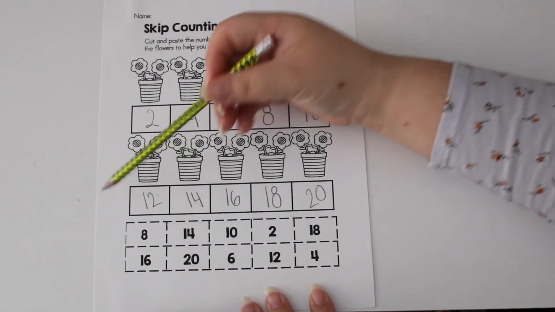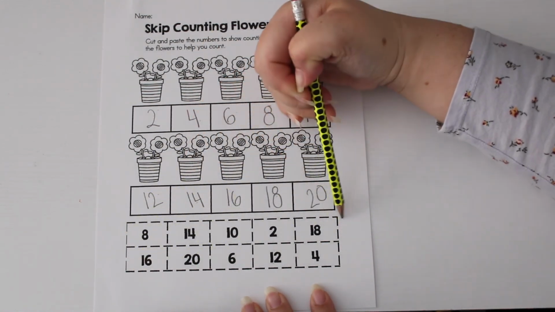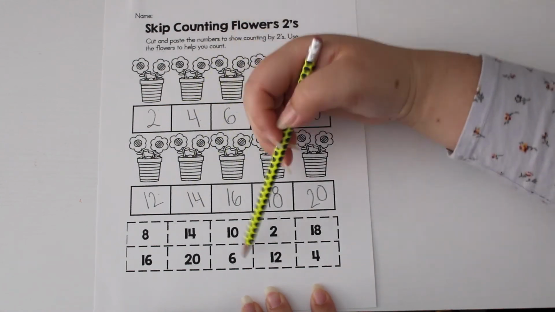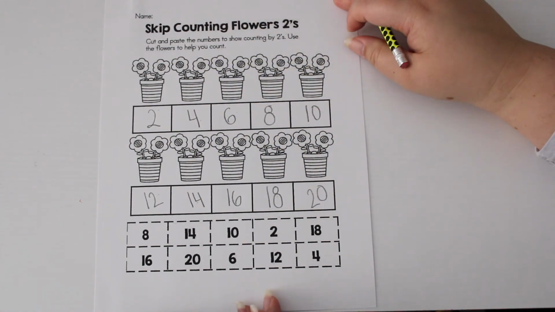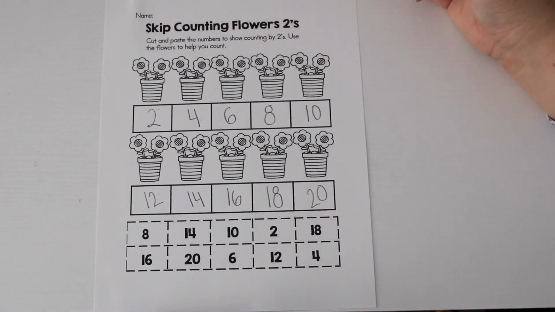So for this activity, you need to cut out the numbers and glue it on to the square, okay? And then color it as well.